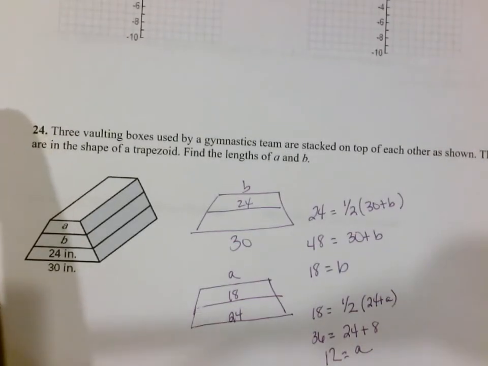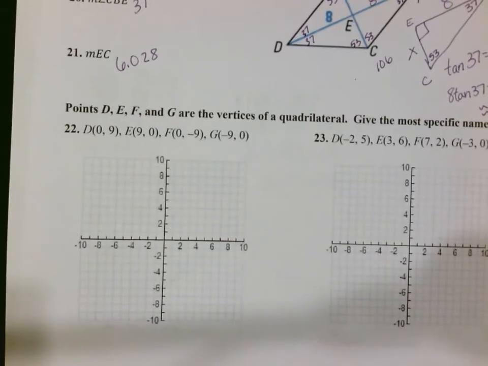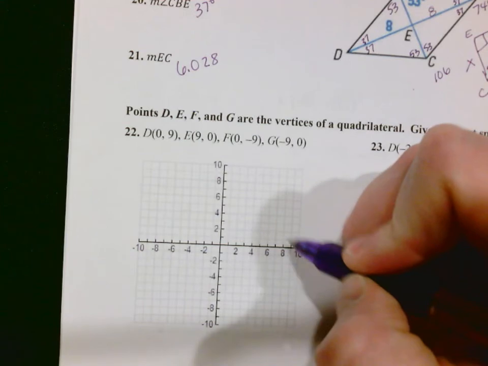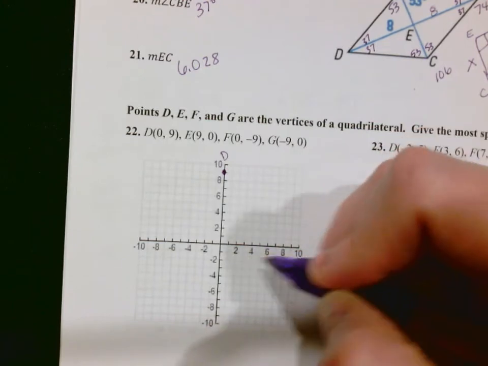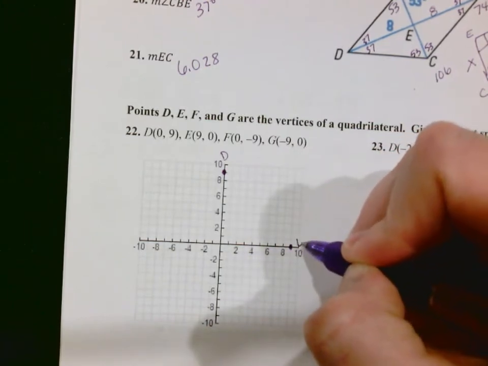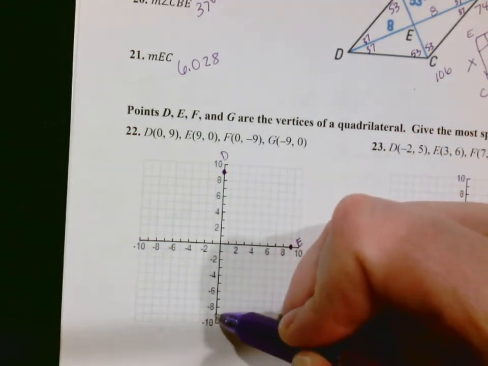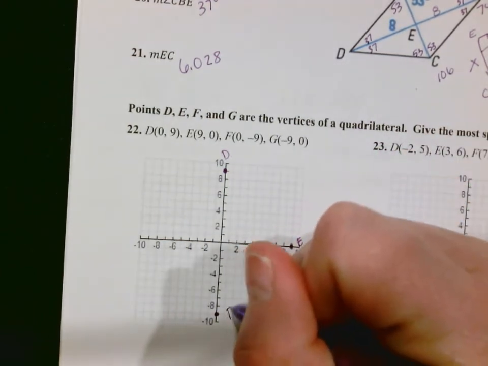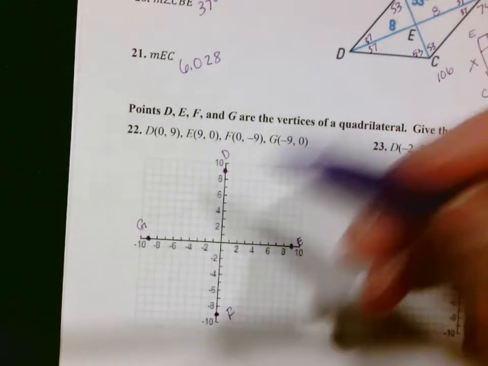Alright, so this one here, doing points and everything else, you gotta make sure you graph your points out and you do your math. Rule of thumb, 4 slopes, 4 distances. So D is 0, 9. E is 9, 0. F is 0, negative 9. And G is negative 9, 0.